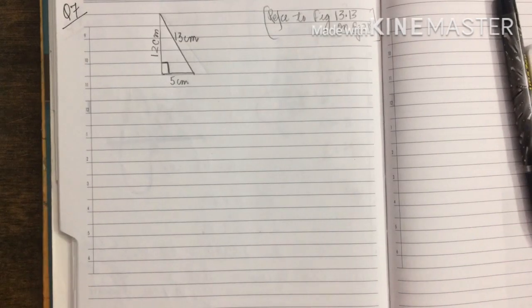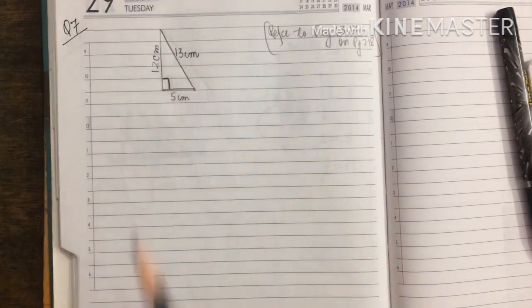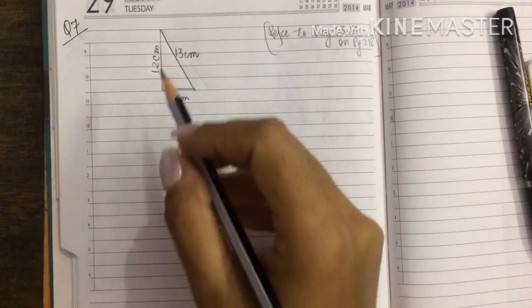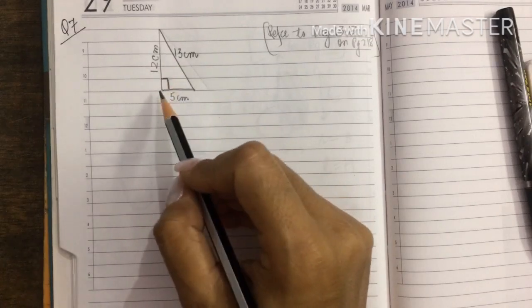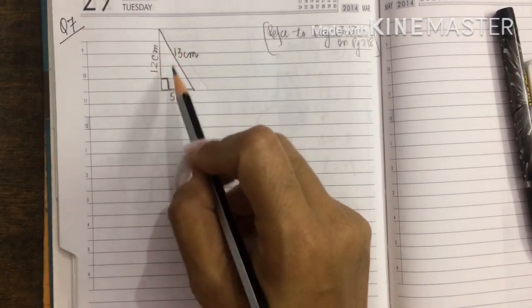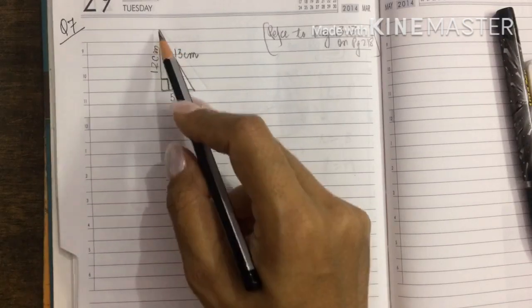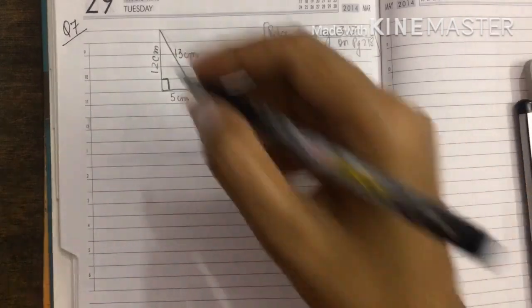So let us say this is the right triangle given to us. The sides are 5, 12 and 13 centimeters. They are saying that the triangle is rotated about the side 12 centimeters. So when the triangle is rotated about this side, the side which measures 12 centimeters, this side becomes the axis.